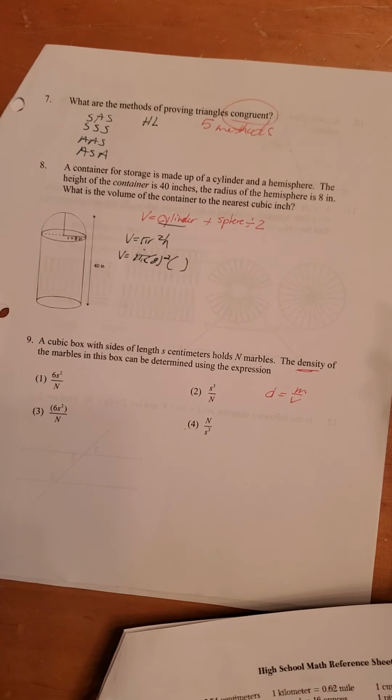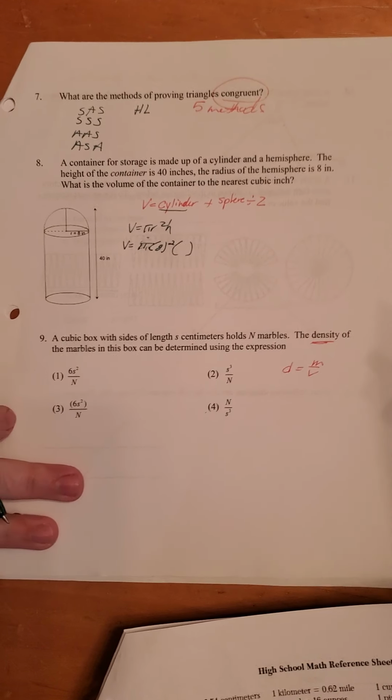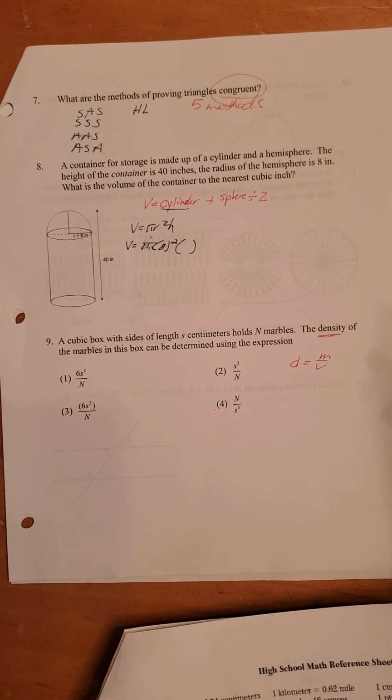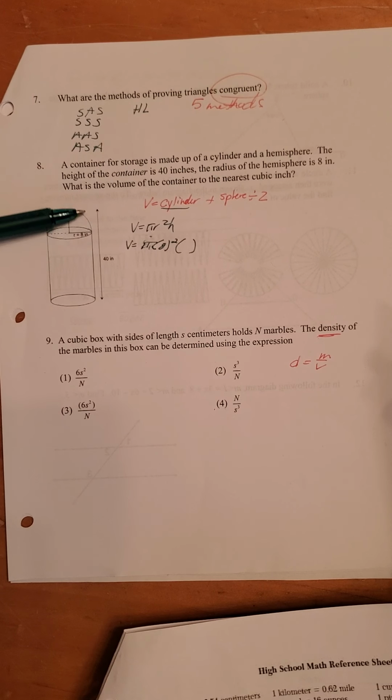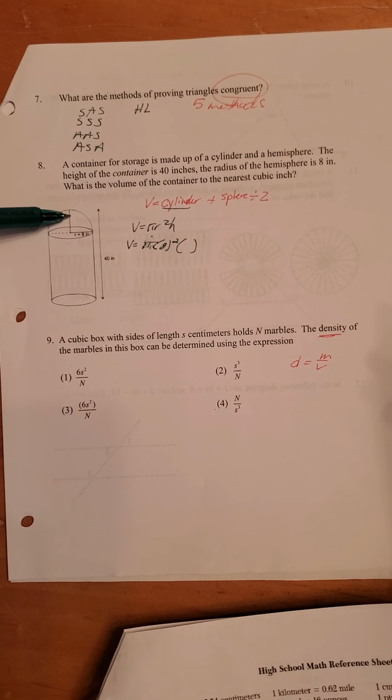Now we need the height of the cylinder. If you had this one wrong, this could be your mistake. The height of the cylinder is not 40. The height of the entire solid is 40, so that means the cylinder plus the hemisphere. How do we determine that height? They actually drew this in for you. This is the height of the hemisphere. It's not labeled, but what is it?